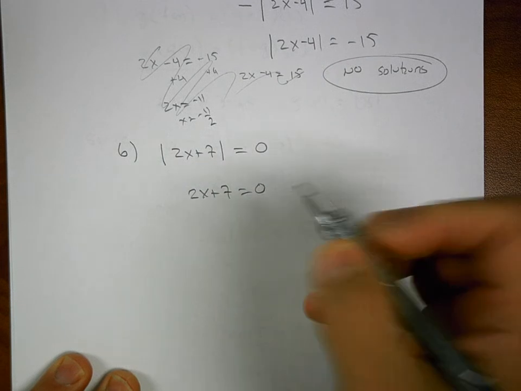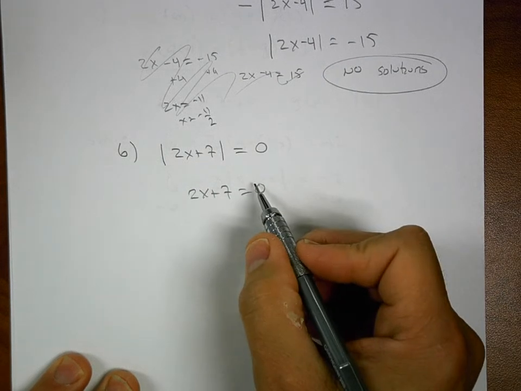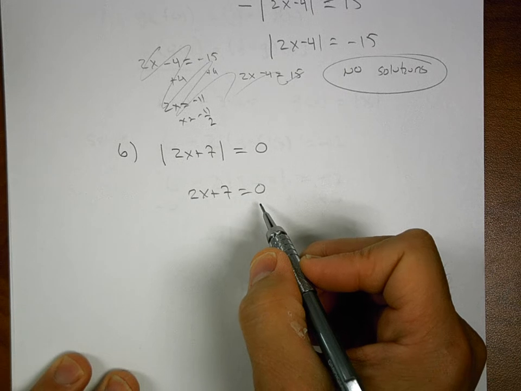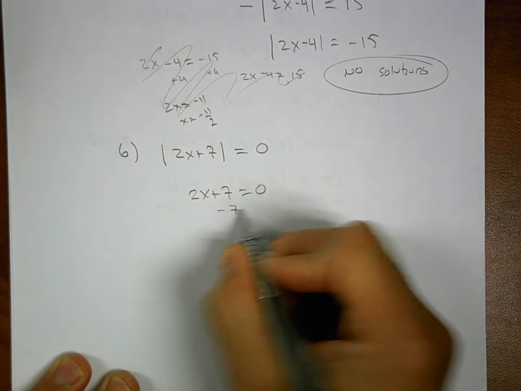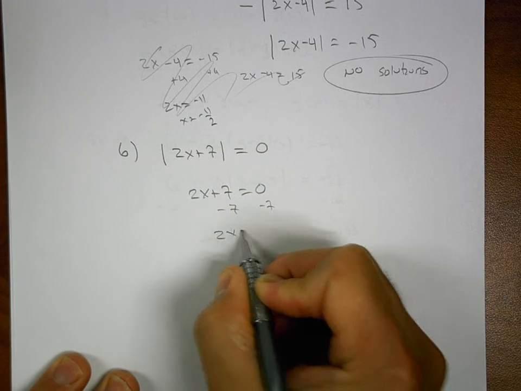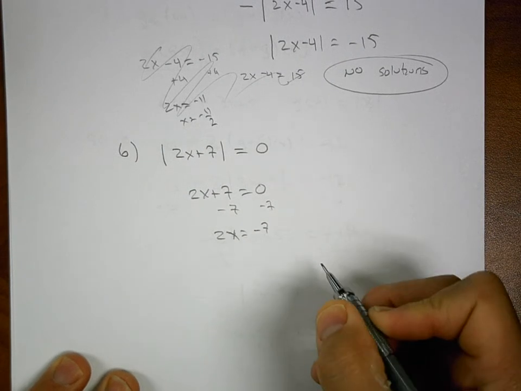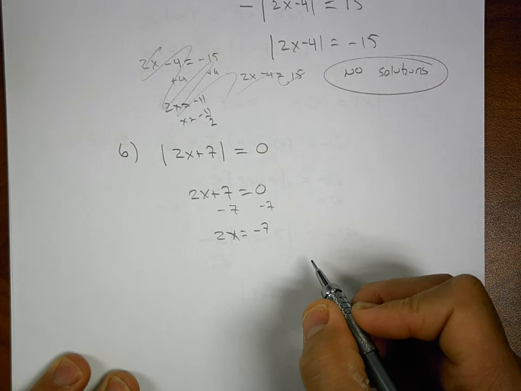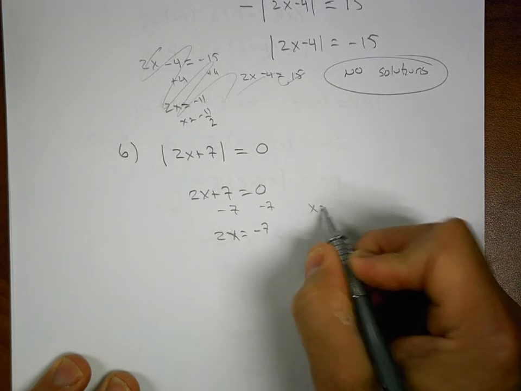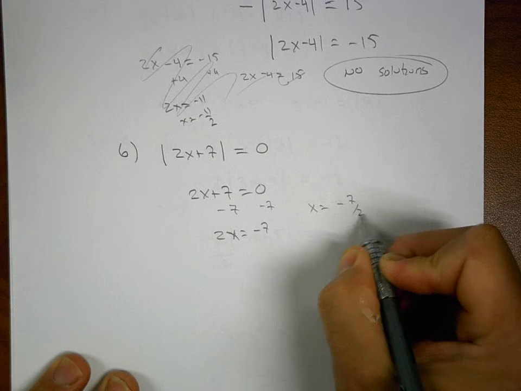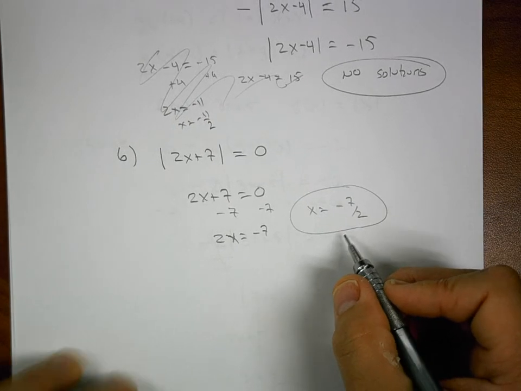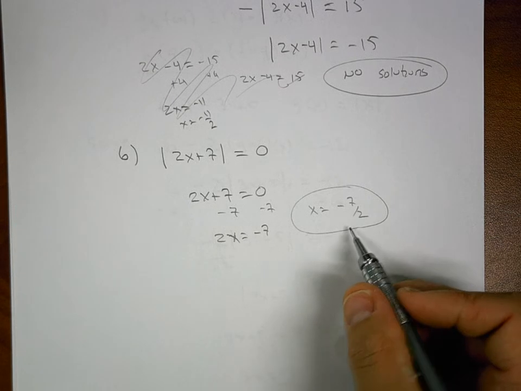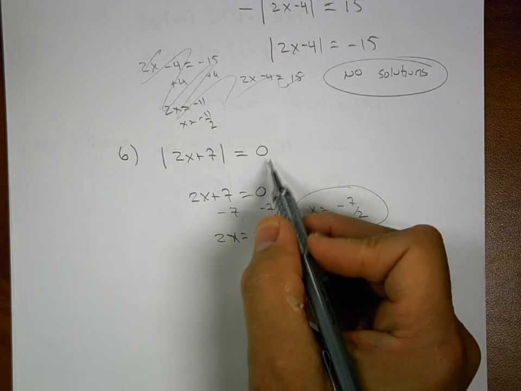Should I put plus 0 and equal negative 0? No, doesn't make sense, right? So let's subtract 7. 2x equals negative 7. Divide by 2, so x equals negative 7 halves, and we're good. Okay, so it just can't equal negative. All right, last one.